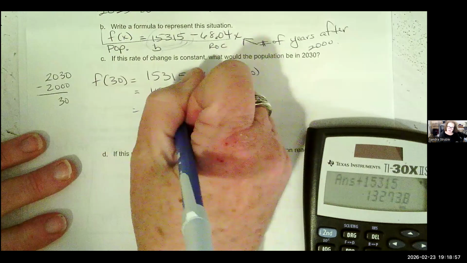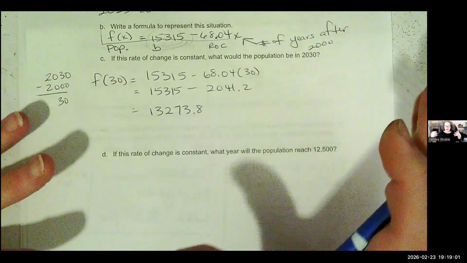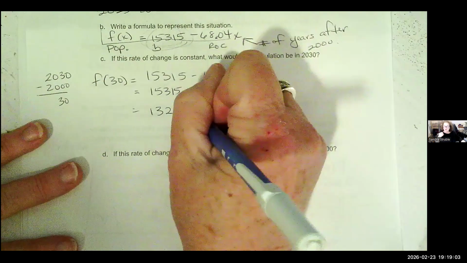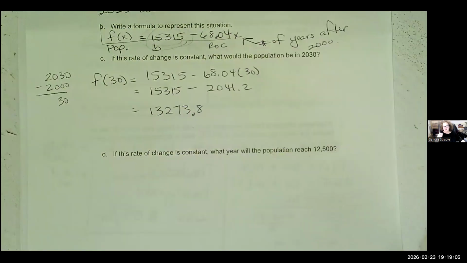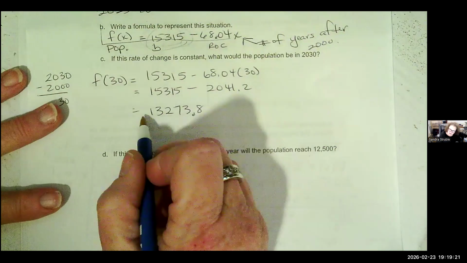Now, this would be considered a final answer. I've got it rounded to the tenths place. Am I good to go? Well, what's it referencing? Population. I'm sure we've met some 0.8 people, but in this case, we need to represent people as whole, not fractions. We are not going to round up because that would mean that we have 13,274 people.